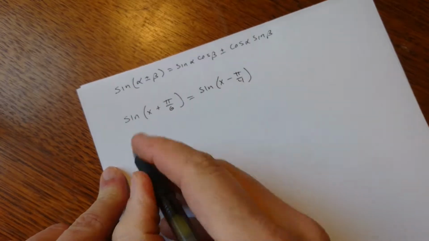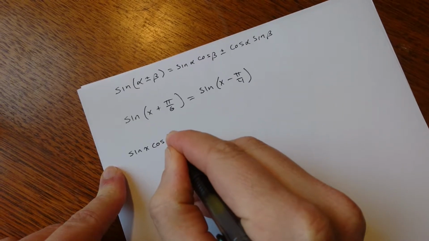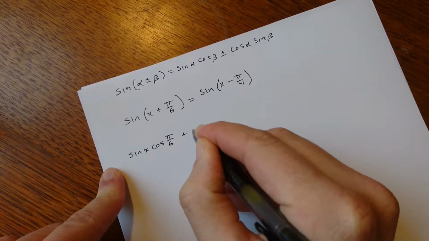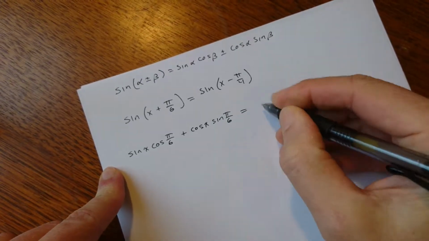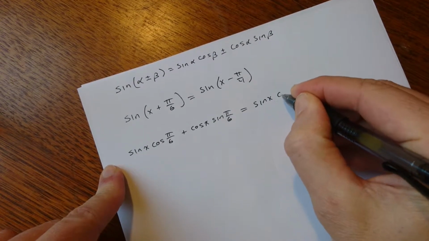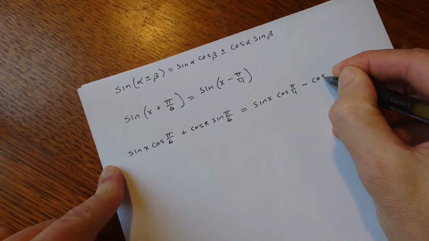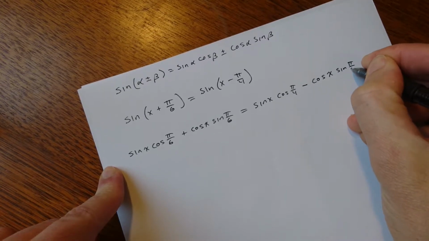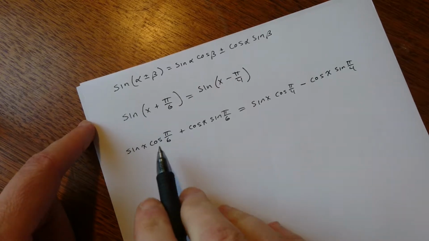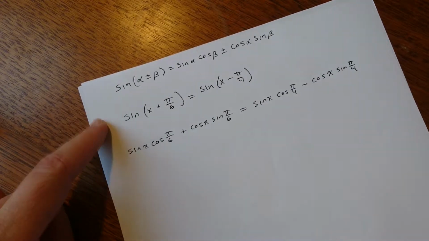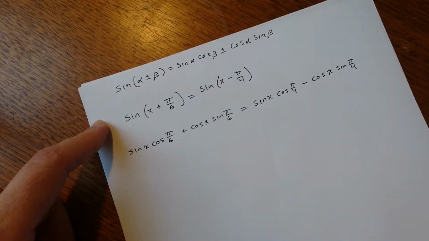So following this pattern, the left-hand side becomes sine of x cosine pi over 6 plus cosine of x sine of pi over 6. And the right-hand side becomes sine of x cosine of pi over 4 minus cosine of x sine of pi over 4. Okay, so all of our terms have a factor that can be evaluated. So let's go ahead and evaluate the cosines of these angles.